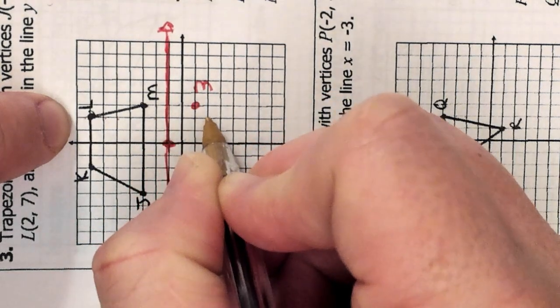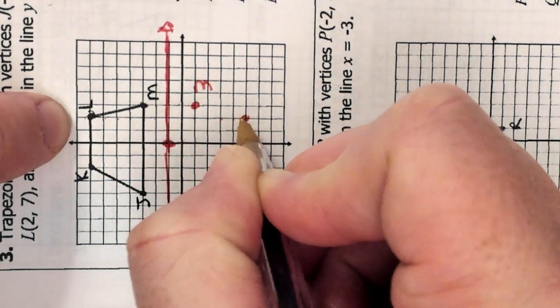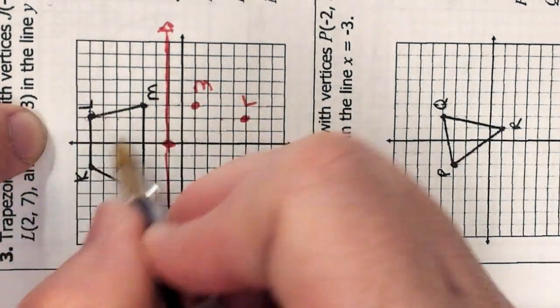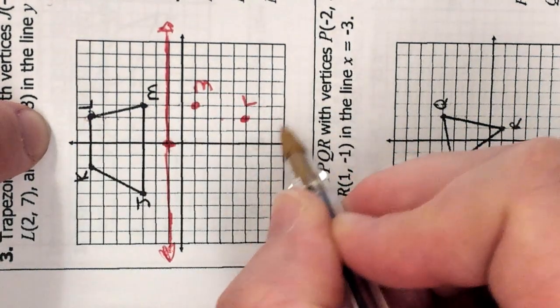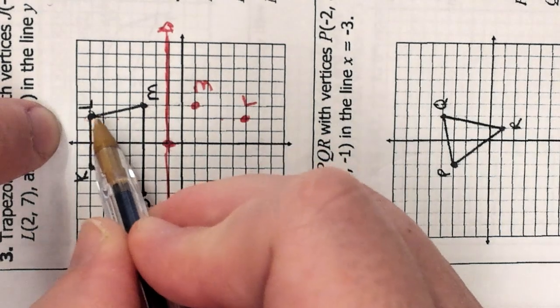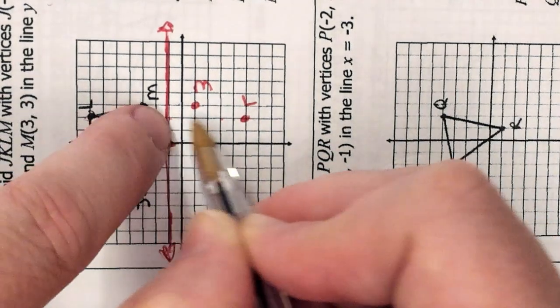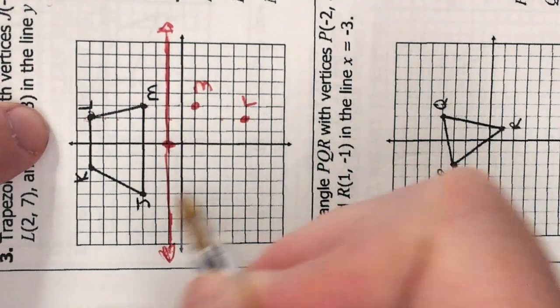1, 2, 3, 4, 5, 6. Now please notice, see how it's 1 hop away from the edge? It's not 1 hop away from the edge, it's 3 hops. So that's why we count until we hit the red line, and then count that same number. So be mindful of that one.